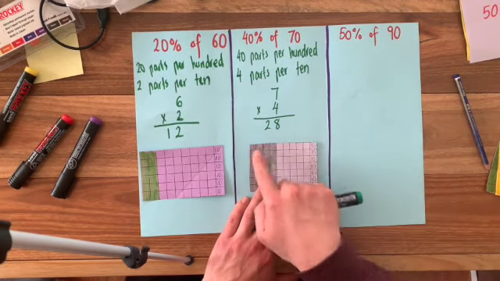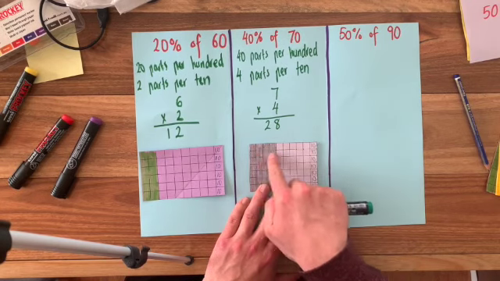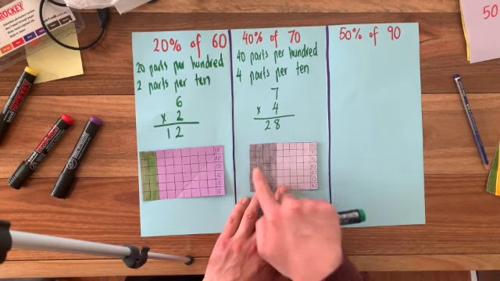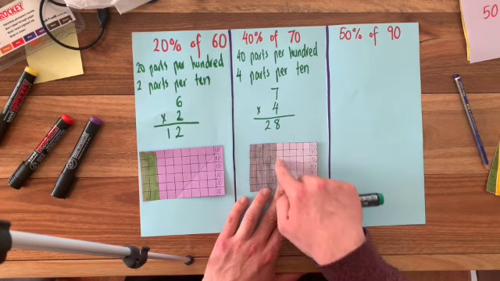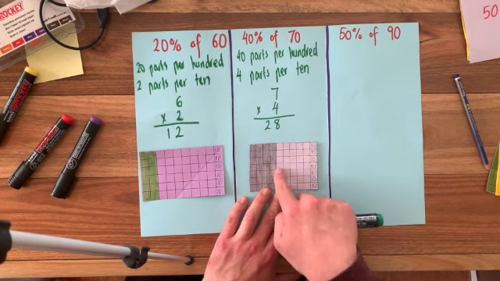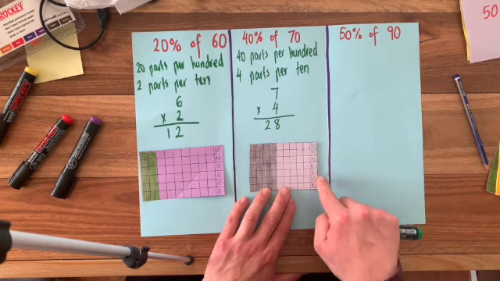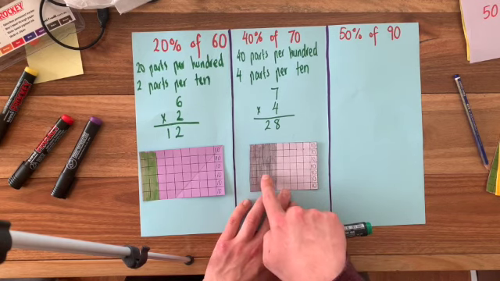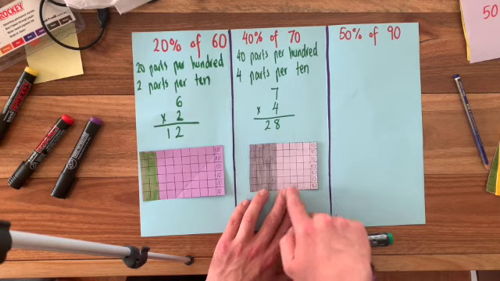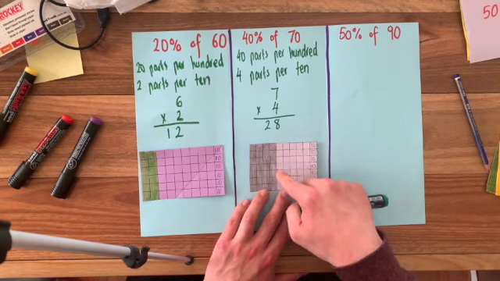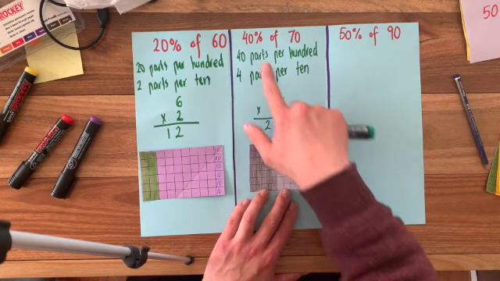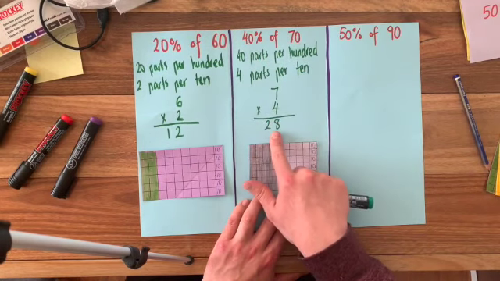My first 10 has 4 shaded in. Next 10, 4, that's 8. Third 10, that's 12 shaded in total. Fourth 10, there's another 4 shaded in, so that's 16. Fifth, sixth, and seventh all have 1, 2, 3, 4 shaded in per 10. All in total, 4, 8, 12, 16, 20, 24, 28. So 40% of 70 is 28.